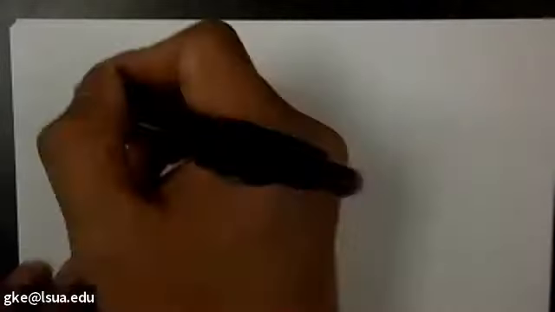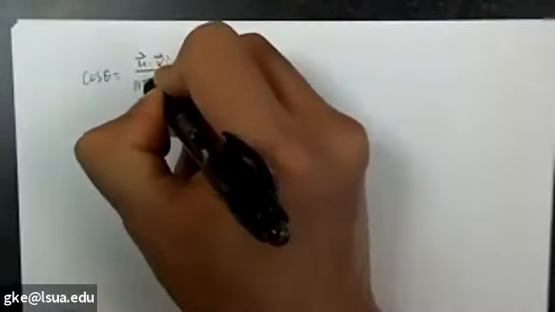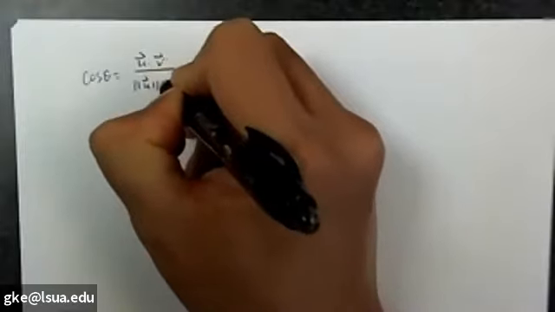So last time we got the formula cosine theta equals u dot product v divided by the norms of u and v. Okay.